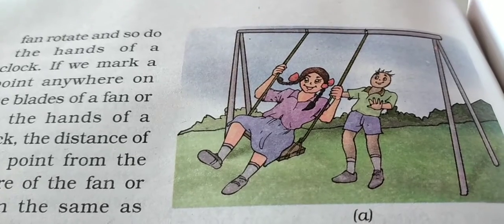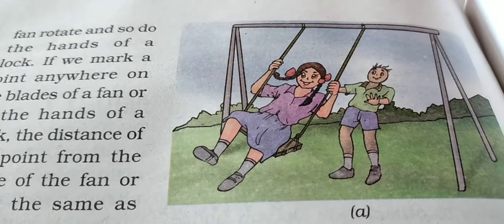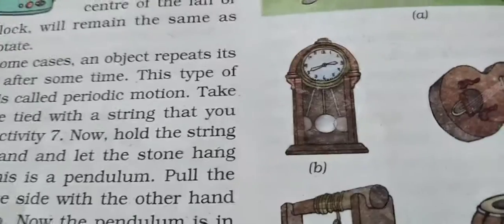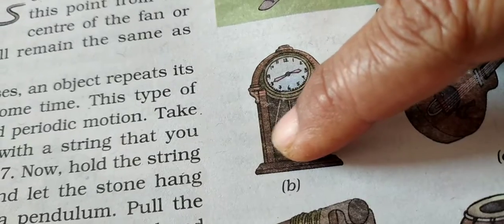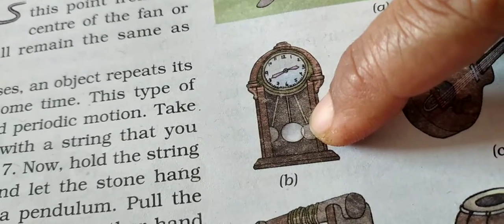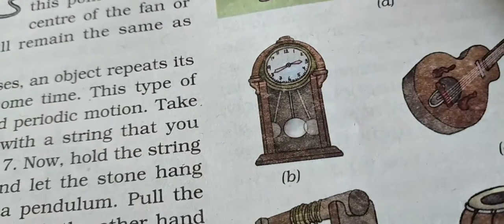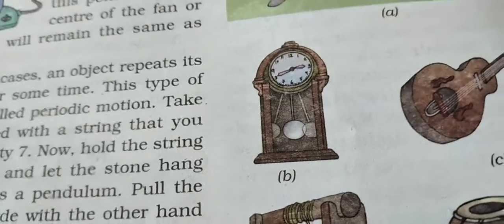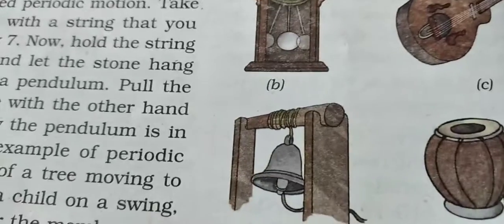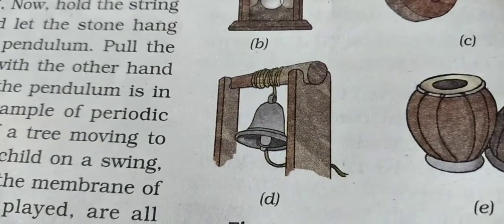What is it called? Oscillatory motion. Similarly, you can see the pendulum of the clock. Here you can see the pendulum of the clock goes that side and then it comes back again and again back to the original position. So to and fro movement of any object is called oscillatory motion.